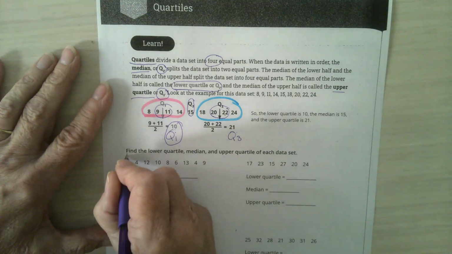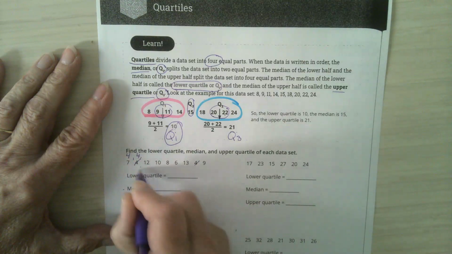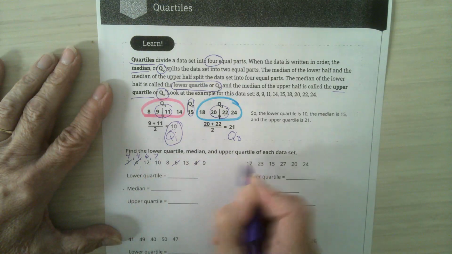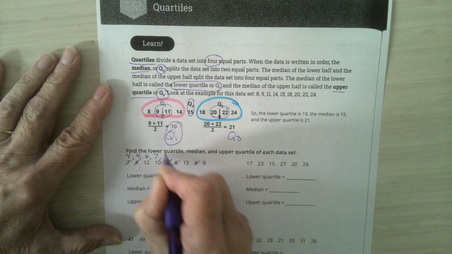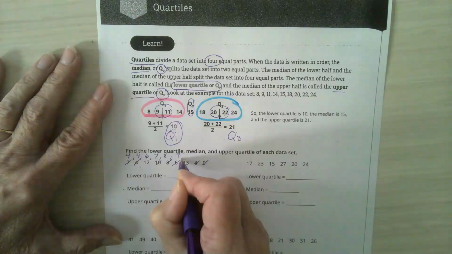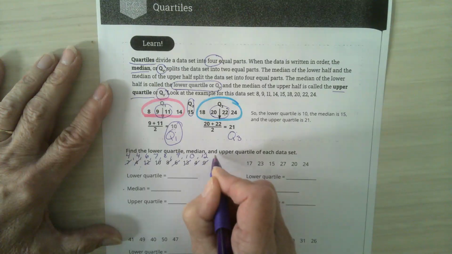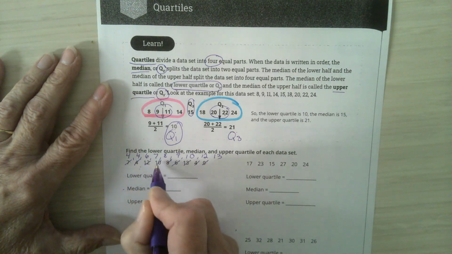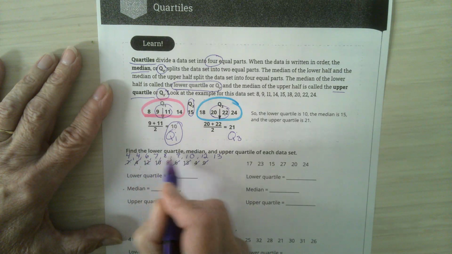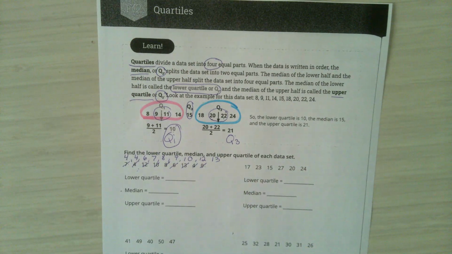So I have a 4, another 4, 6, a 7, 8, 9, 10, 12, and 13. 1, 2, 3, 4, 5, 6, 7, 8, 9. So I've got all the numbers. Everyone got those numbers written down?